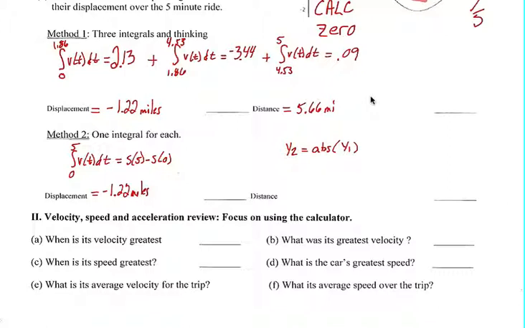And then when that's in the calculator, you can use y2 to find the total distance. So if you're looking for the total distance, that's going to be the integral from 0 to 5 of the absolute value of your function dt, which on your calculator should give you, and you already know what the answer is supposed to be, but you should check to make sure you can do this on your calculator. It should be 5.66 miles.